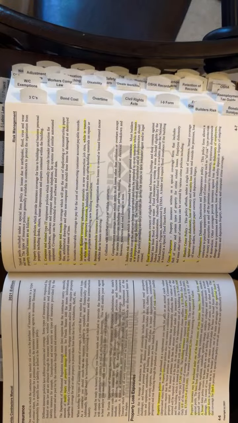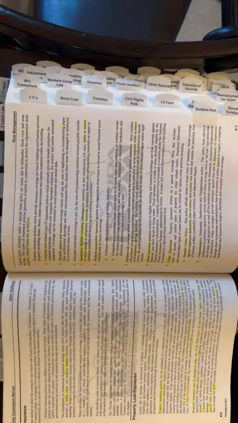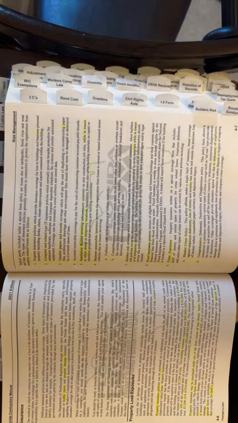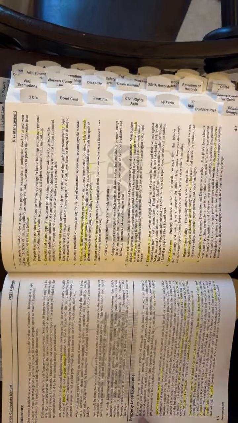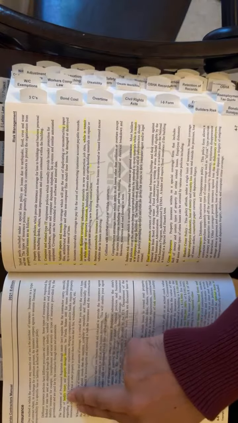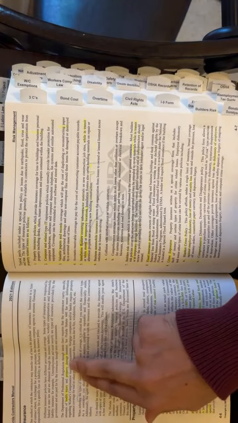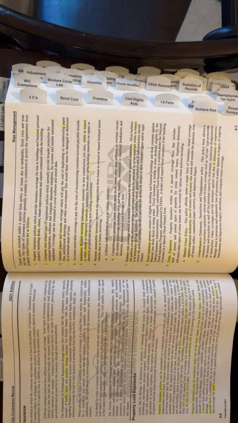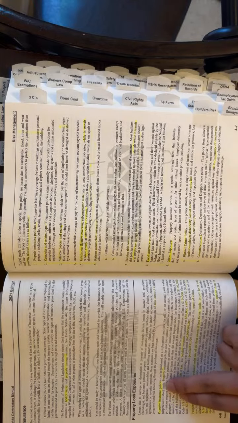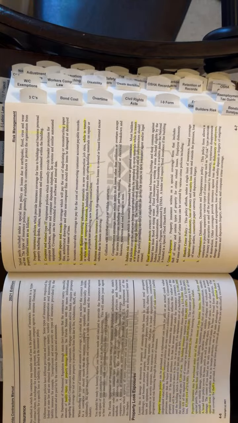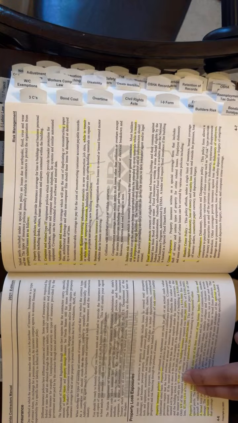Okay, so page 6 of chapter 4. Go ahead and highlight bodily injury and property damage, and then move on to property loss exposure. Highlight property insurance policies. Highlight $7,500 of loss.